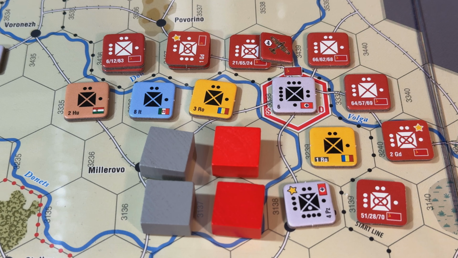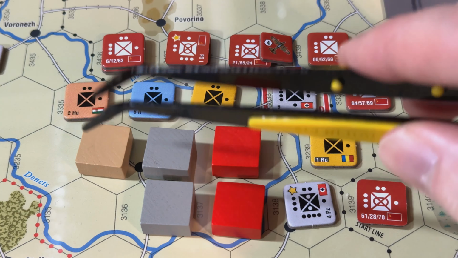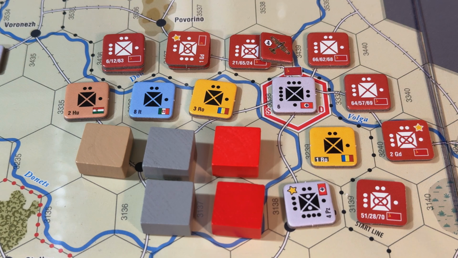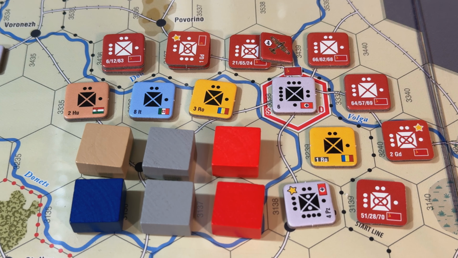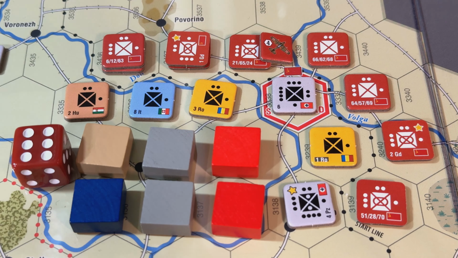Next is that we get a +1 modifier for attacking in snow or fair weather with armor. So that is a +1 to our combat strength. And lastly, we have another +1 modifier to our strength because of that headquarters card that we played at the beginning of the combat sequence, giving us a +1 to strength. So in total, what this means is that we have an attacking strength of 6.